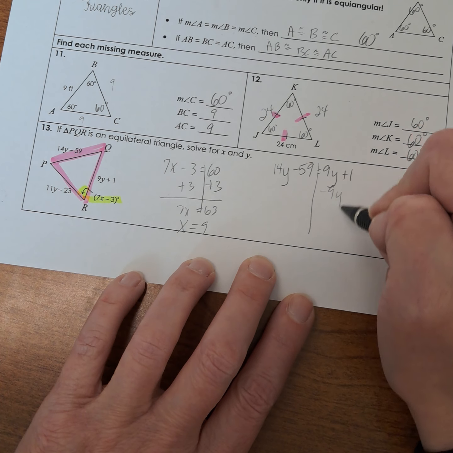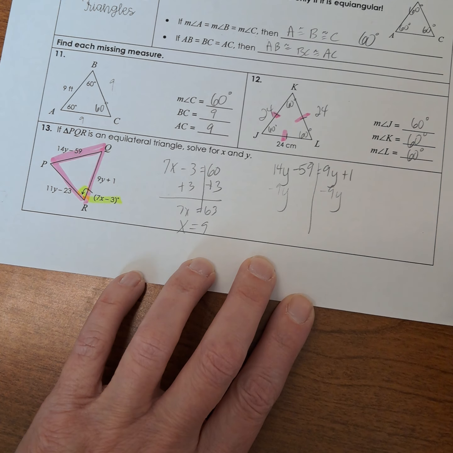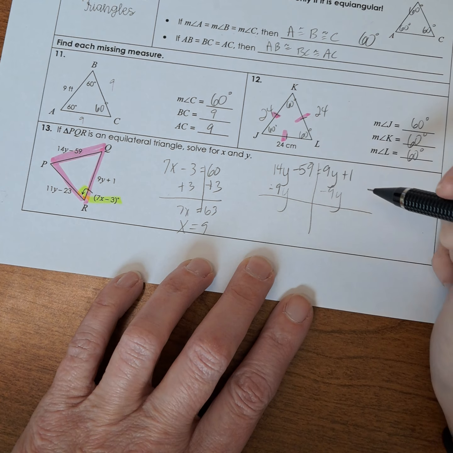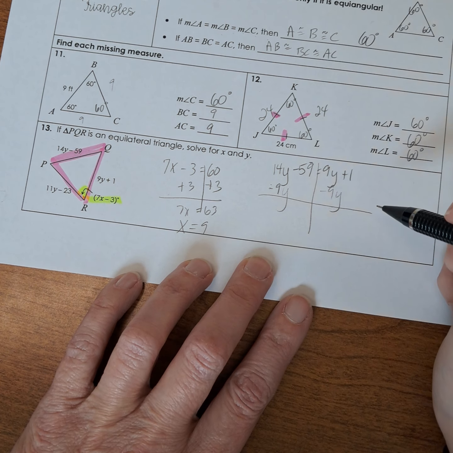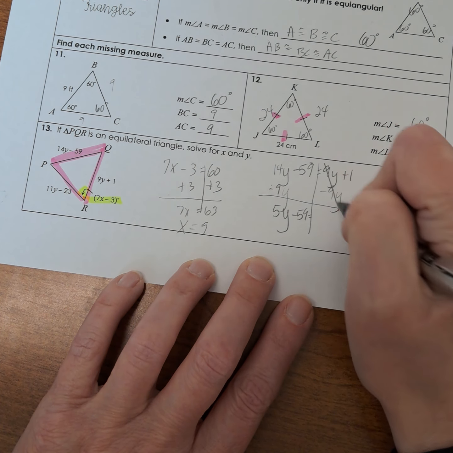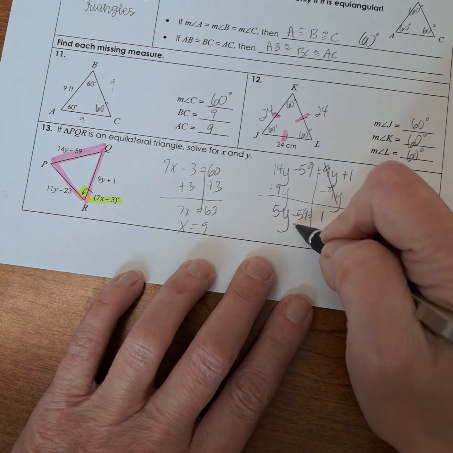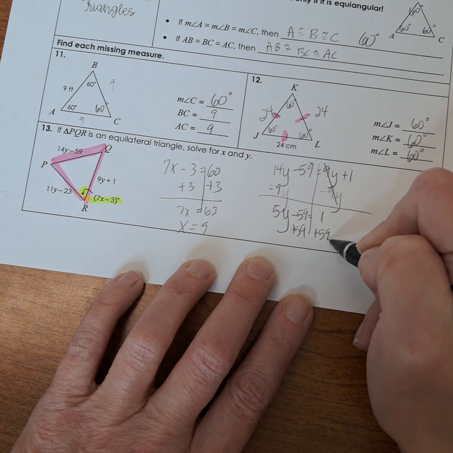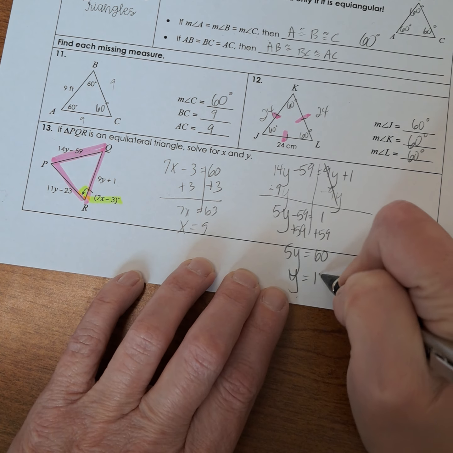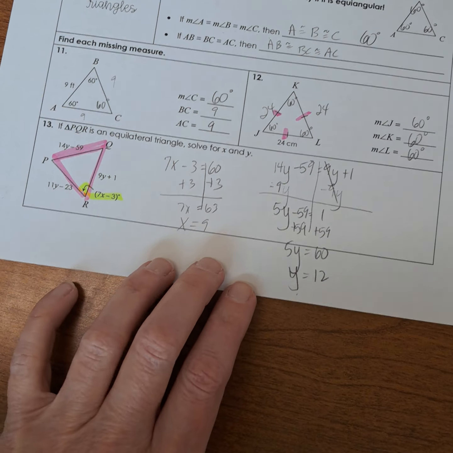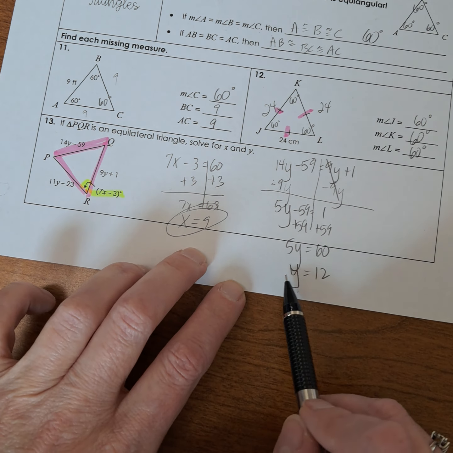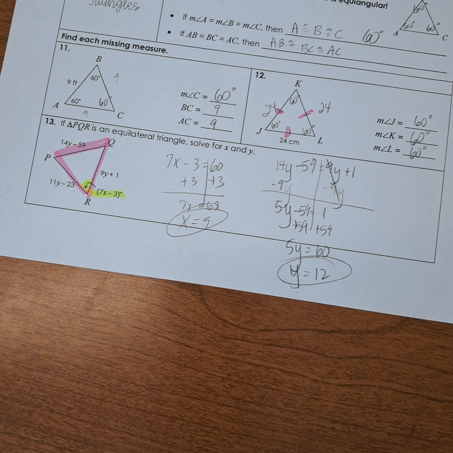Let's subtract the small y. All right, got to get my pen to work first. Here we go. 14 minus 9, that's 5y. Bring down my minus 59. Bring down my 1. Add the 59. That's going to be 60. And that is 5y, 5 times 12 is 60. So y is 12. All right, x is 9, y is 12. I'm done.